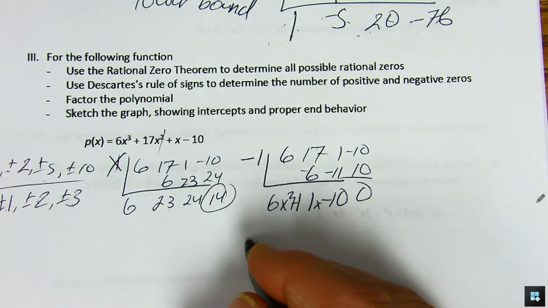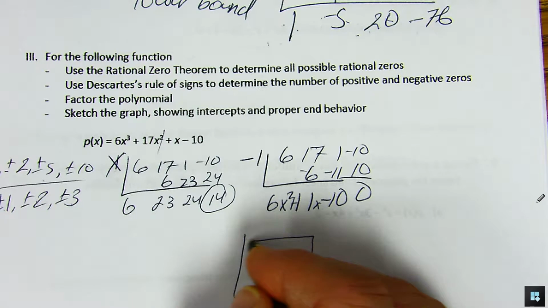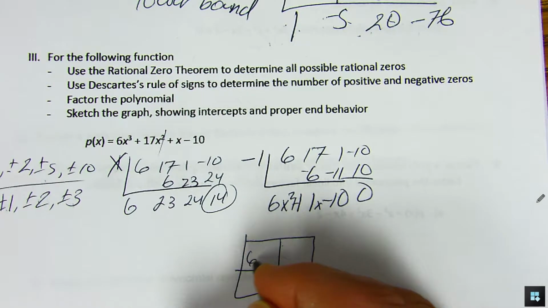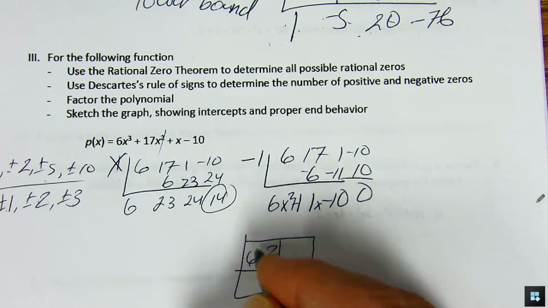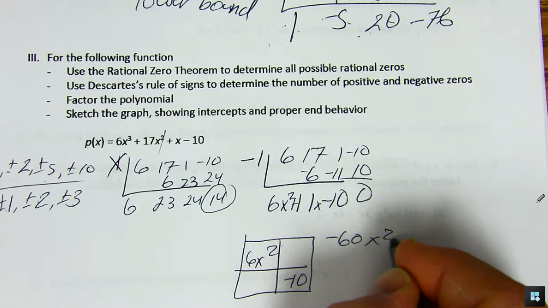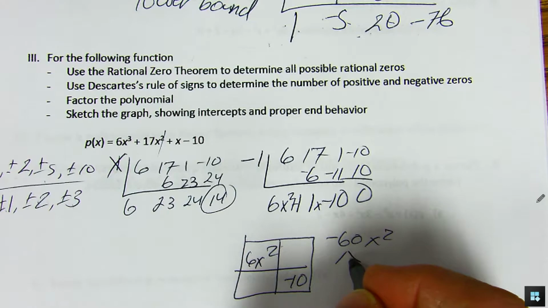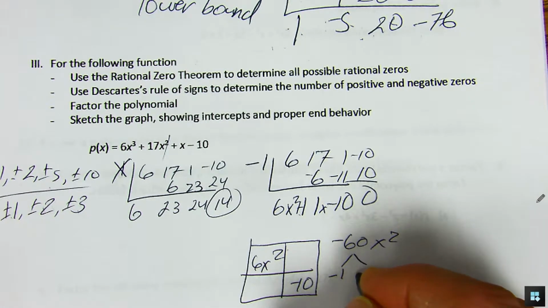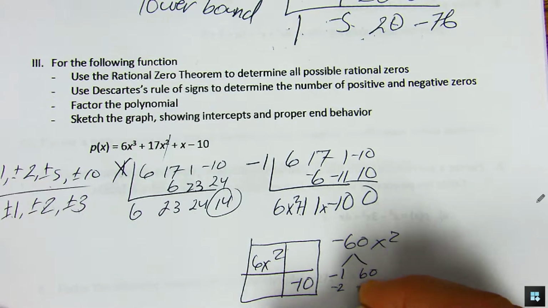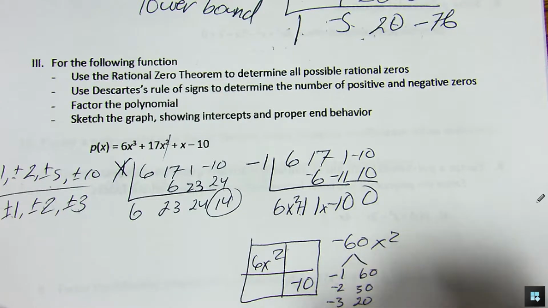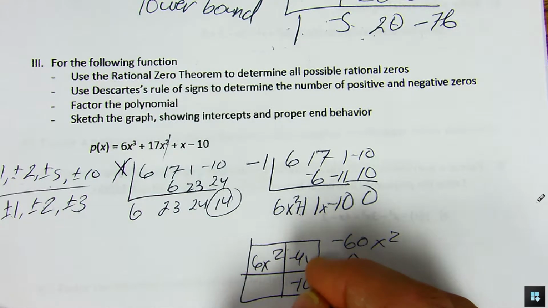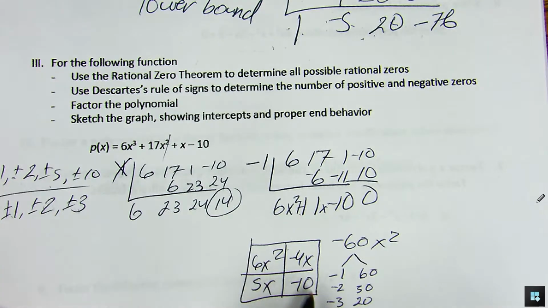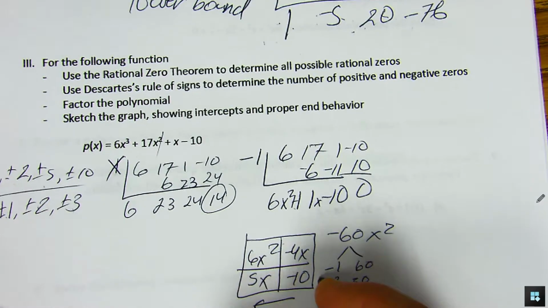I would then from here try and factor this thing. 6x squared minus 10, negative 60x squared. Factors of negative 60x squared, they're going to add up to a positive 11. So not negative 1 and 60, not negative 2 and 30, not negative 3 and 20. Oh, but it is negative 4 and 15, negative 4x and 15x. GCF left and up.